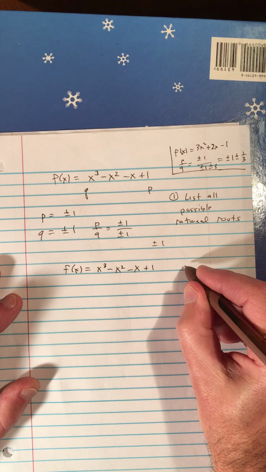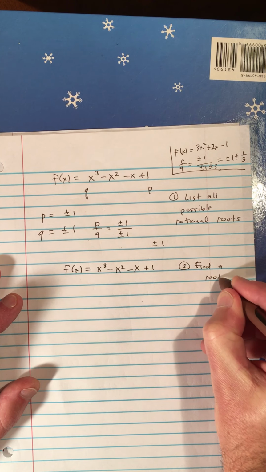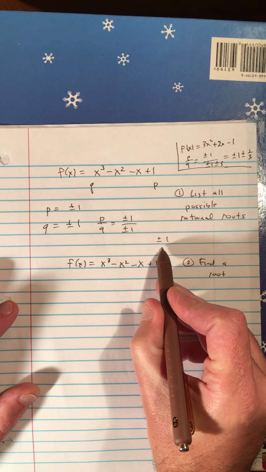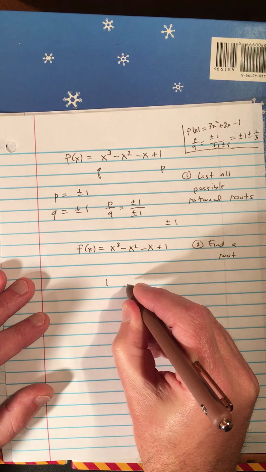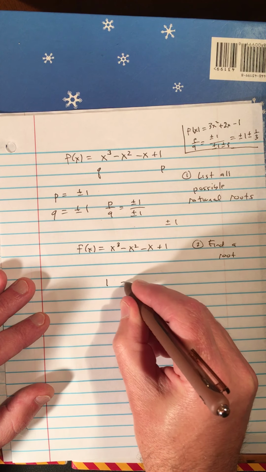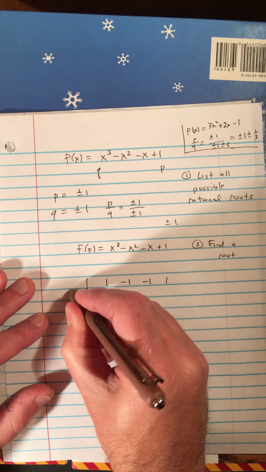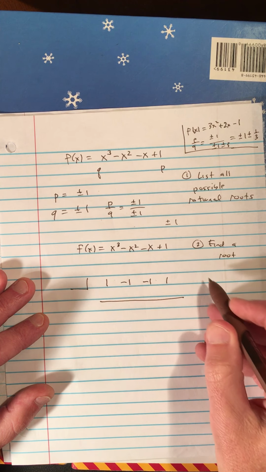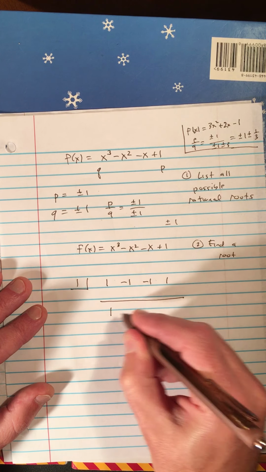Find a root. So you only have 2 choices, positive or negative 1. So the way we do this is we do synthetic division. 1x to the third minus 1x squared minus 1x plus 1. And with these 2 choices, let's just try 1.